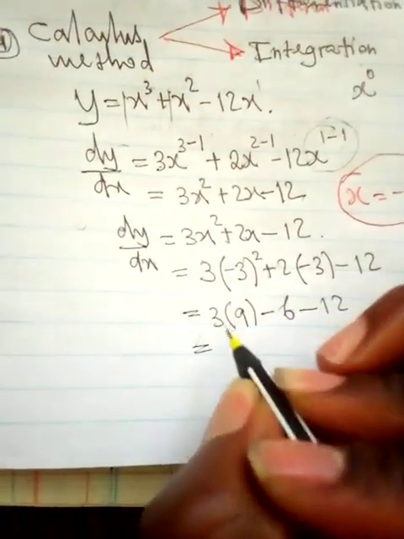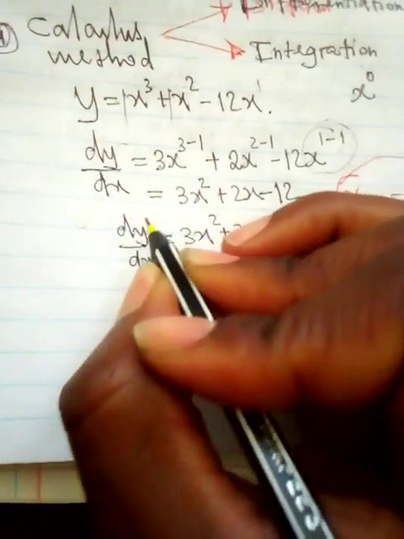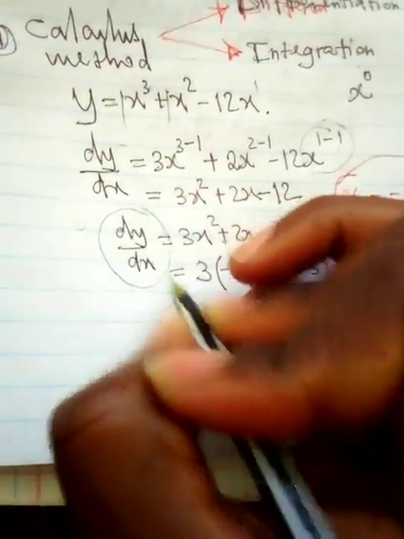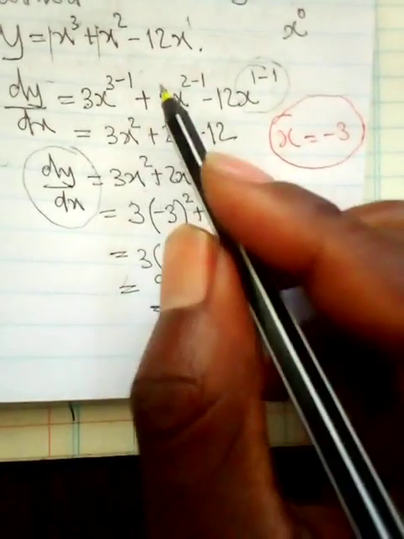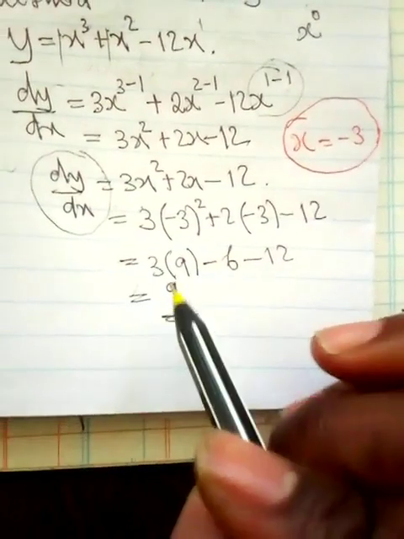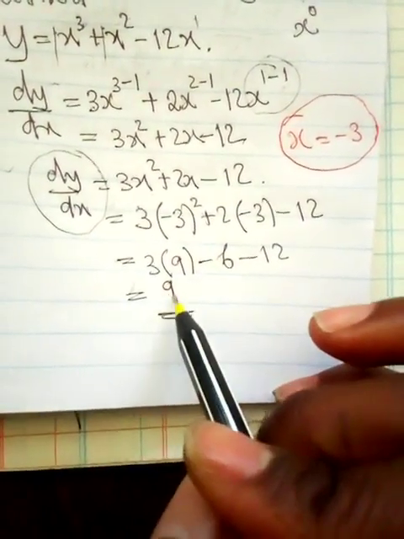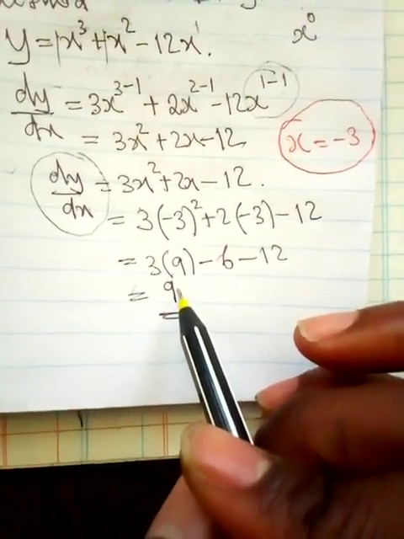Our gradient here is just going to be 9. dy/dx represents the gradient. After you differentiate, the x value that you have been given, substitute it, and the final answer that you're going to have will be your gradient.